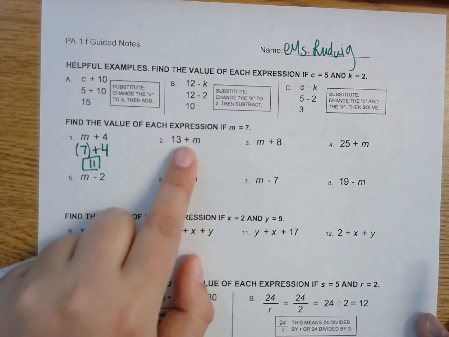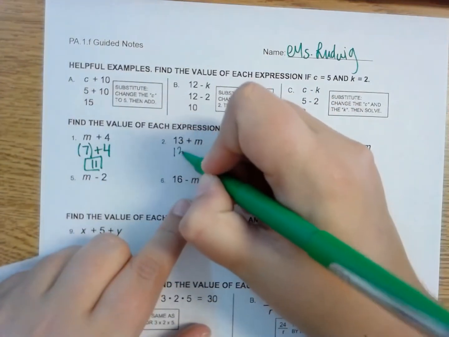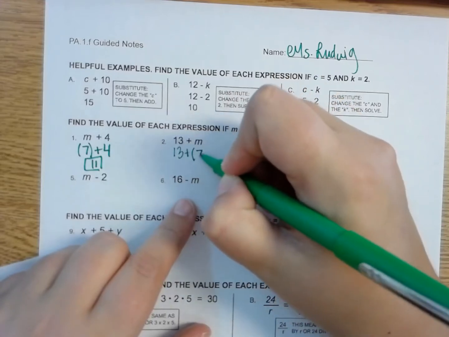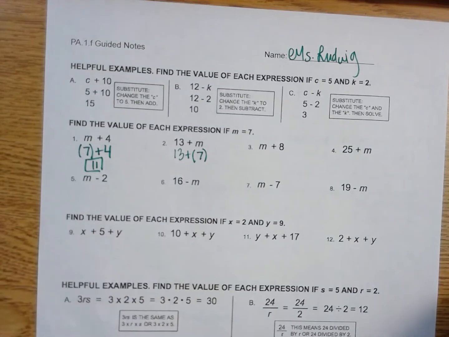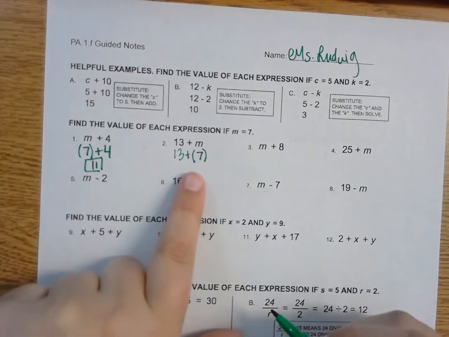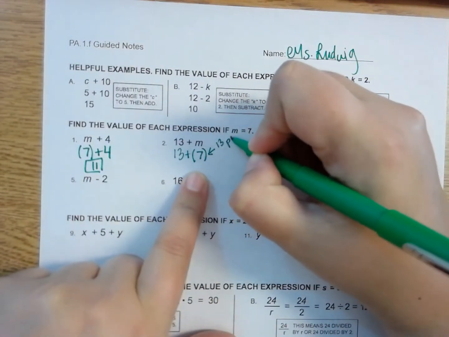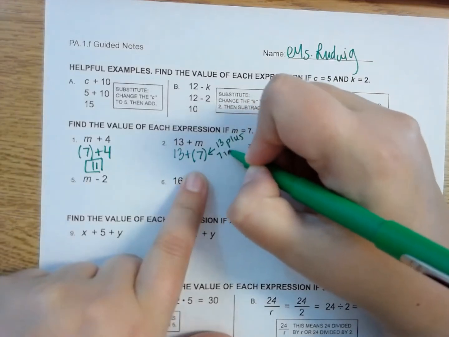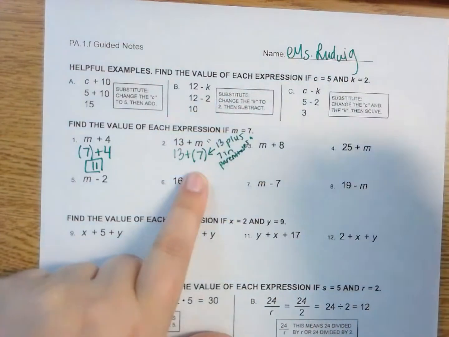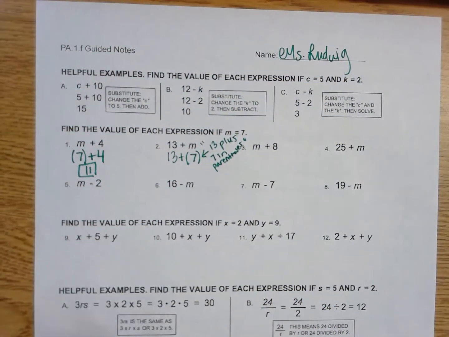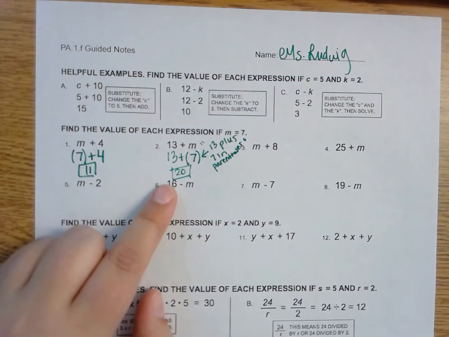So in this expression, 13 plus m, I would say I'm going to write down 13 plus 7 in parentheses. Okay? If you are going to answer a question, you would say 13 plus 7 in parentheses. Okay? For those of you that struggle with what to say. And then you just add them up. Okay? Bringing your work down vertically.